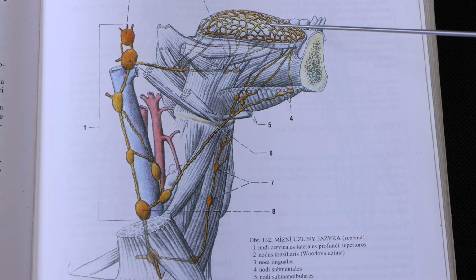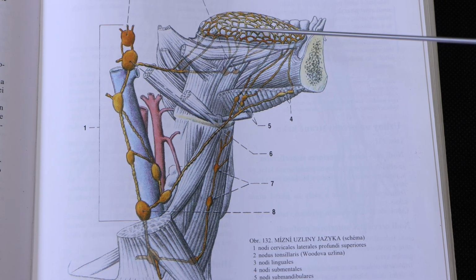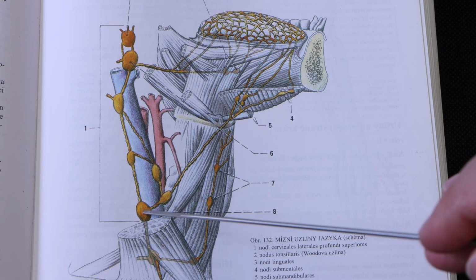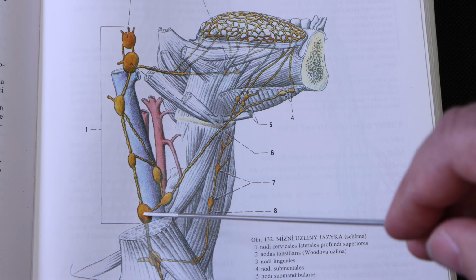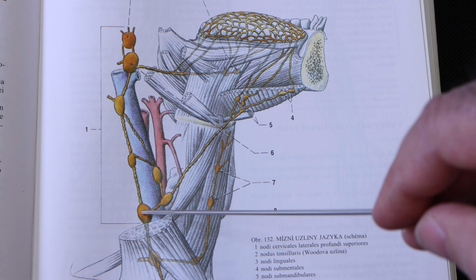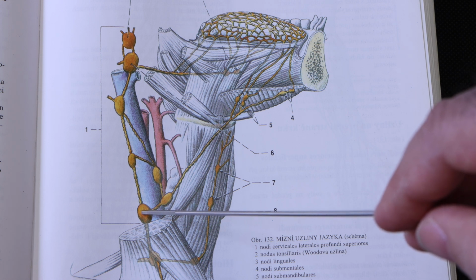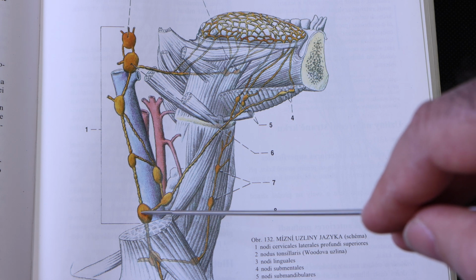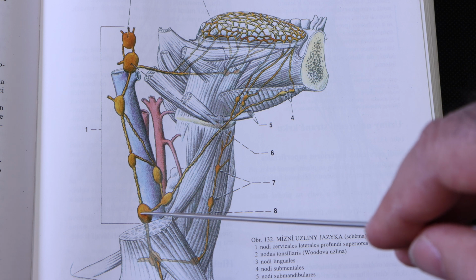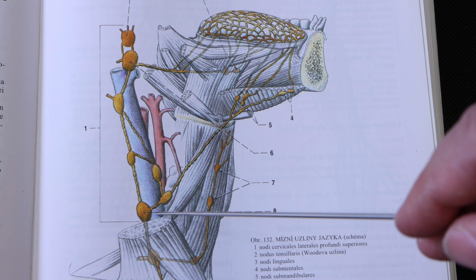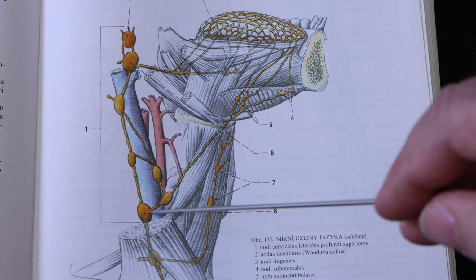From the central part of the body of the tongue, the lymph drains to one of the groups of lymph nodes that belongs to the deep cervical lymph nodes, called the jugulo-omohyoid lymph node or Kocher lymph node. It is called jugulo-omohyoid because it is the place where the omohyoid muscle crosses the internal jugular vein.